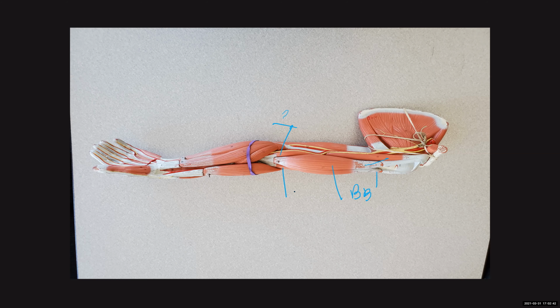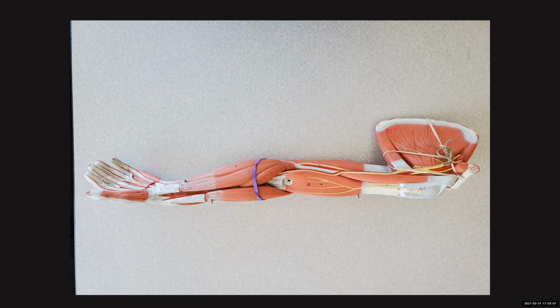Both of these and this together pertain to brachialis. Okay. This is biceps brachii removed. So you can finally see what brachialis looks like. This is the brachialis muscle.